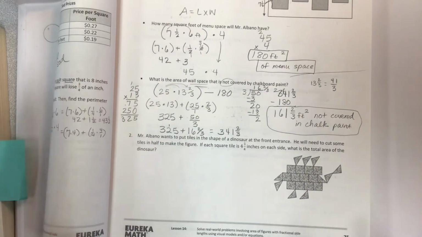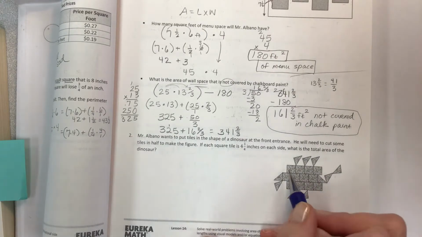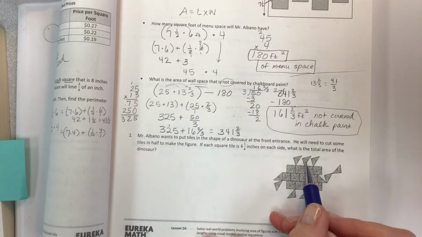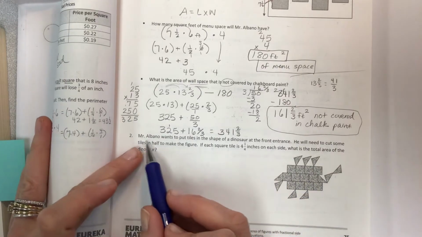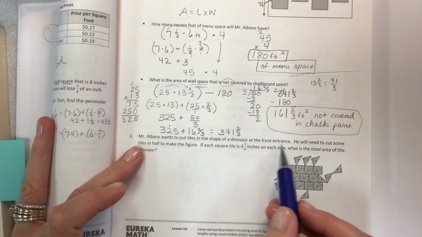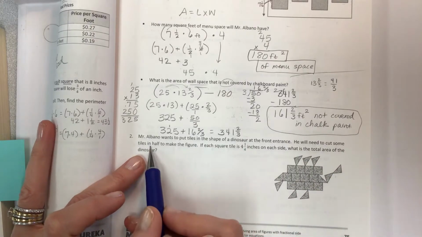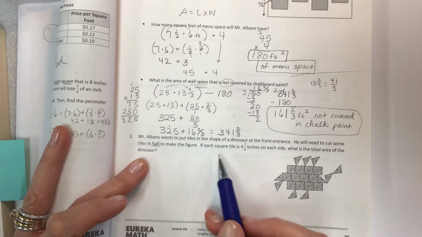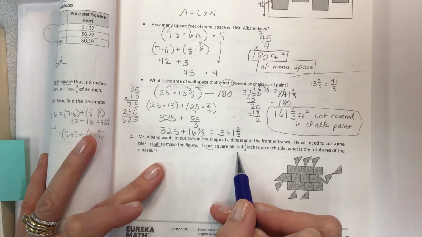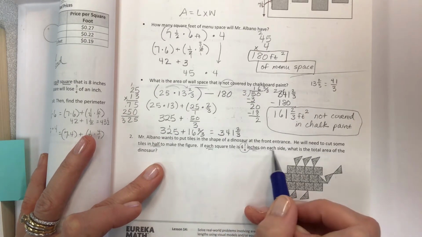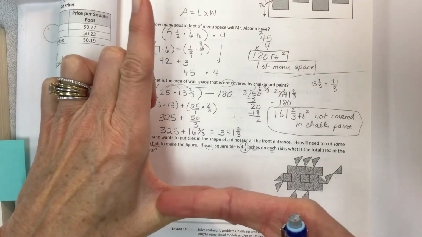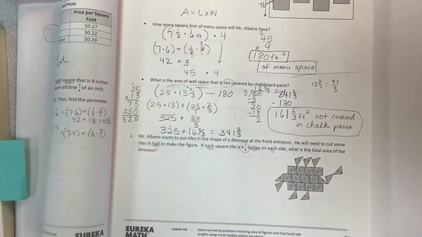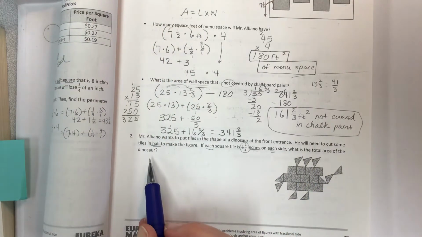Okay, moving right along. Oh, yes, this one. We love these because we had a great discussion about squares, and 2 triangles make a square because when you put them together, it's like a puzzle. And so Mr. Albano wants to put tiles in the shape of a dinosaur at the front entrance. He will need to cut some tiles in half to make the figure. If each square tile, that means 1, is 4 1/4 inches on each side, and a square, the properties that make it a square is that it has equal amounts, okay, so the 2 sides, length and width, are exactly the same. What is the total area of the dinosaur?